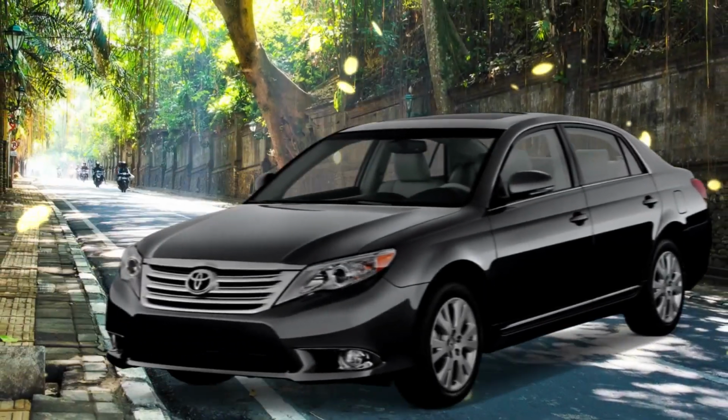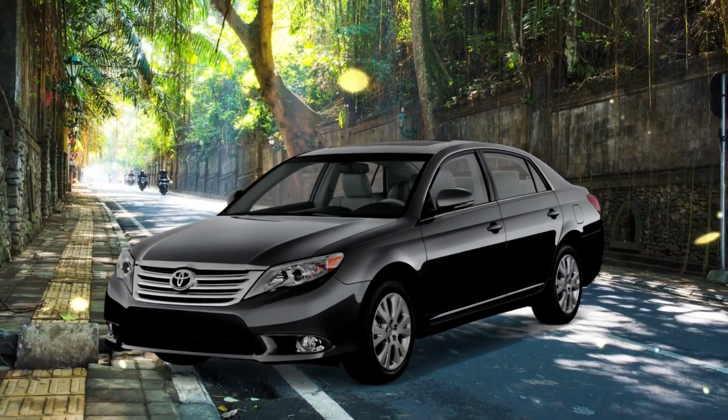If you have a 2005 to 2012 Toyota Avalon, you can reset the maintenance required light by using the trip button on the instrument cluster. So let's go for it.